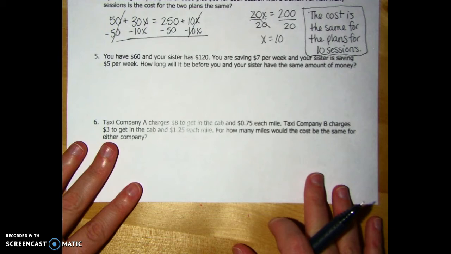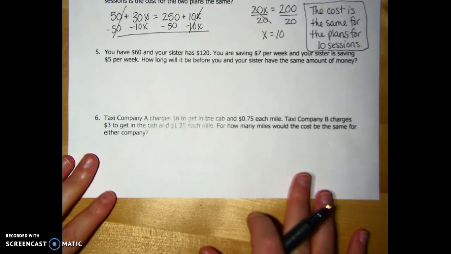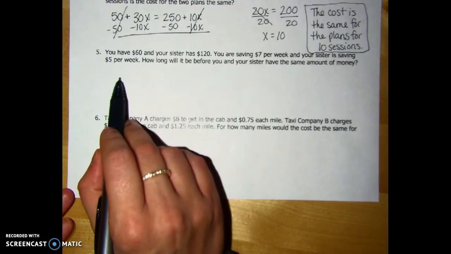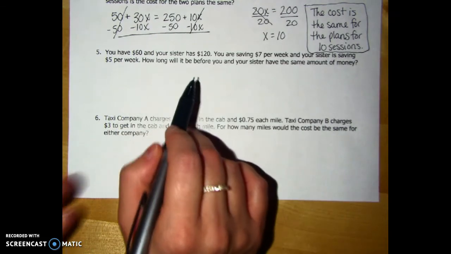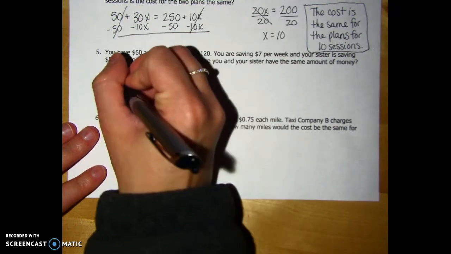Okay, let's look at the next one. You have $60 and your sister has $120. You are saving $7 per week and your sister is saving $5 per week. How long will it be before you and your sister have the same amount of money? So for this one, you're going to be on one side of the equation, your sister will be on the other. So for you, you have $60.